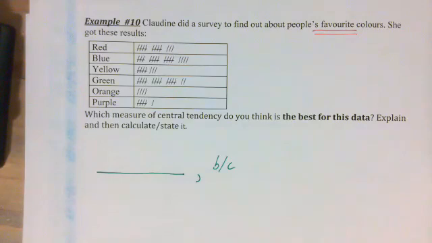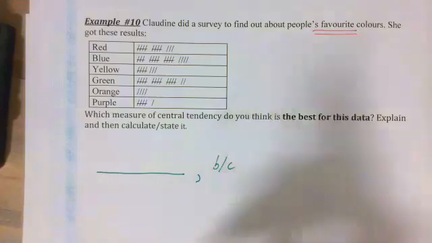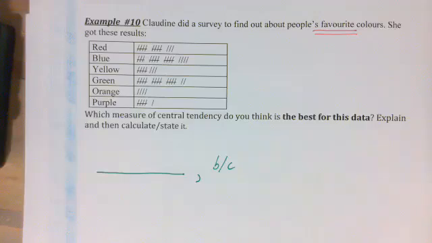Which one do you think it is? No one? I can't believe that. I know you know the answer. Yeah, go ahead. You don't have to ask permission. Just go for it.